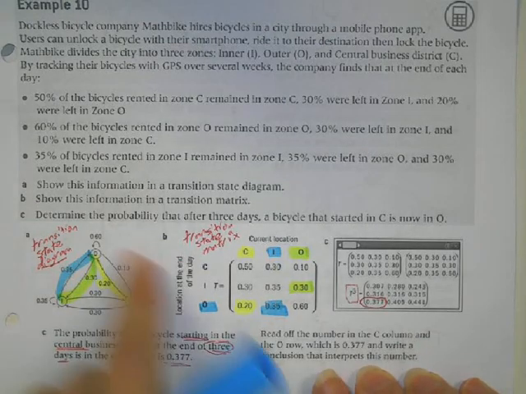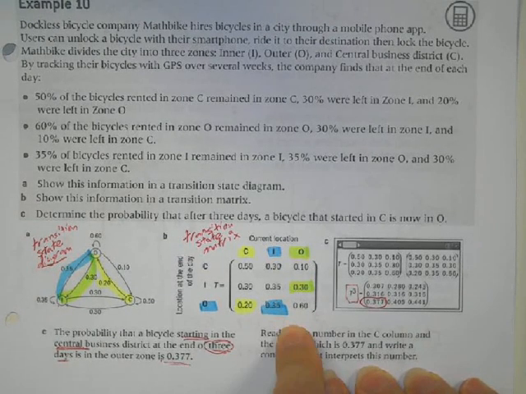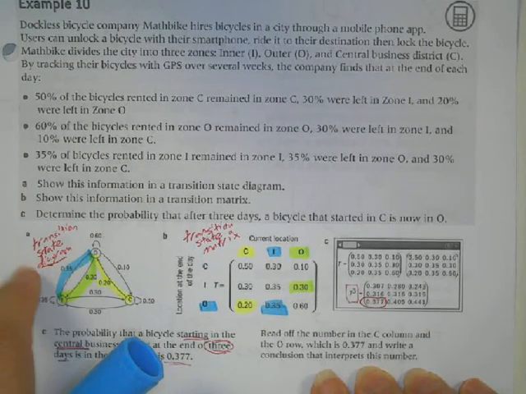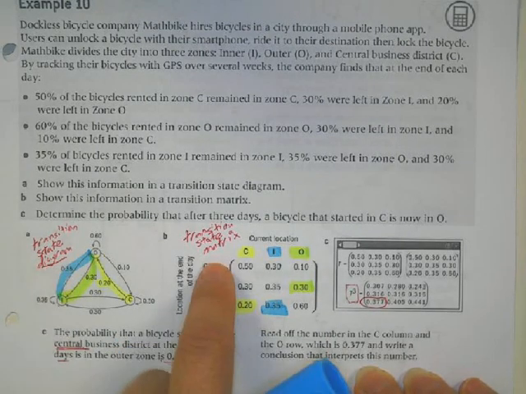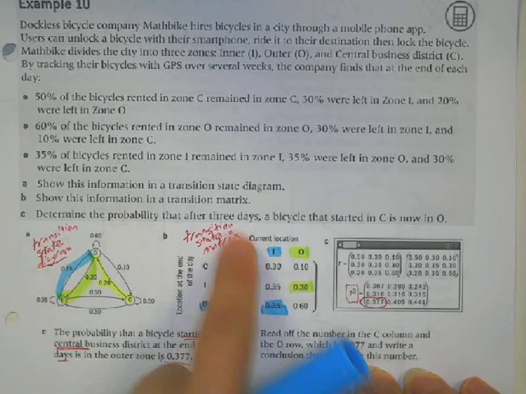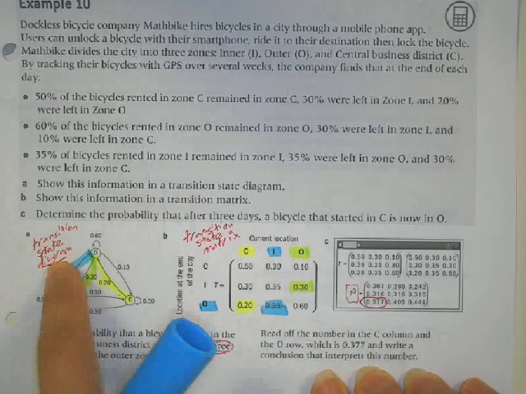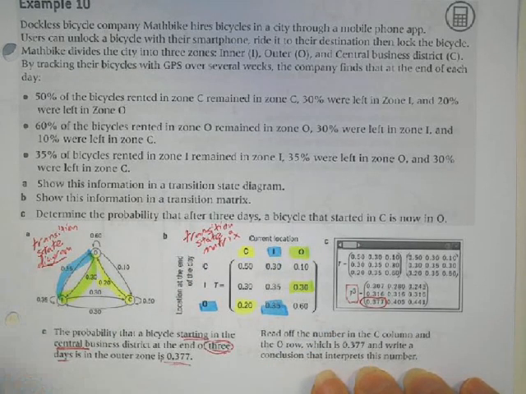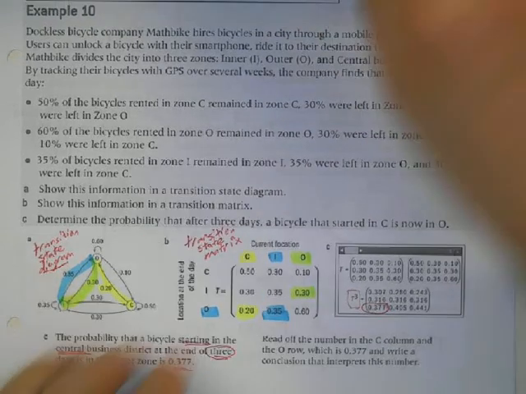And so we may start off with a transition diagram and ask you to rewrite it as a matrix, or start off with a transition matrix and ask you to rewrite it as a diagram. Okay? So let's look at our practice problems now.